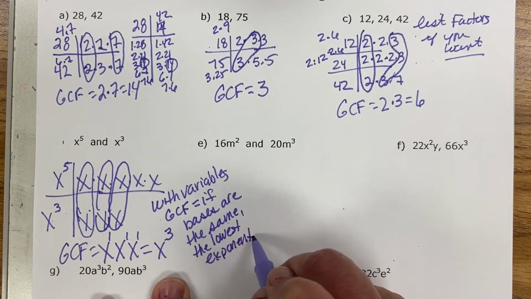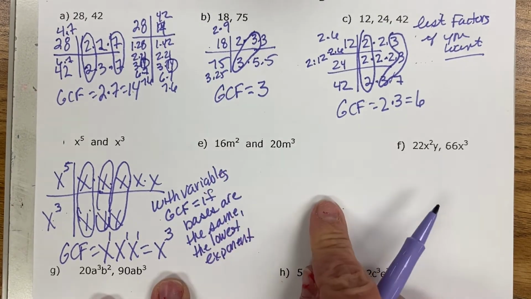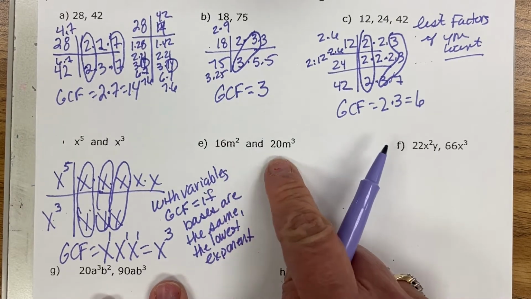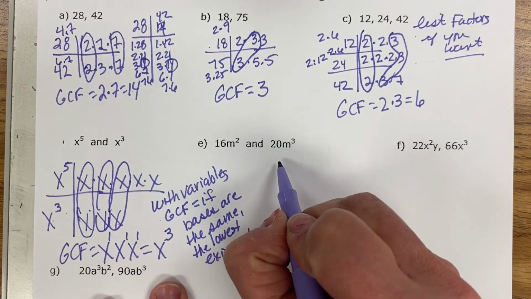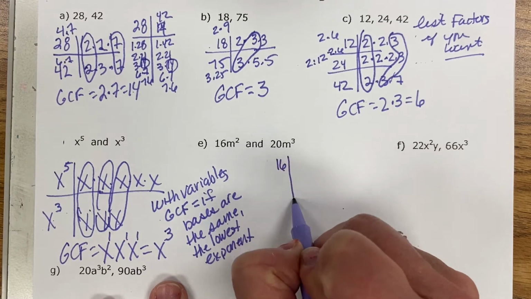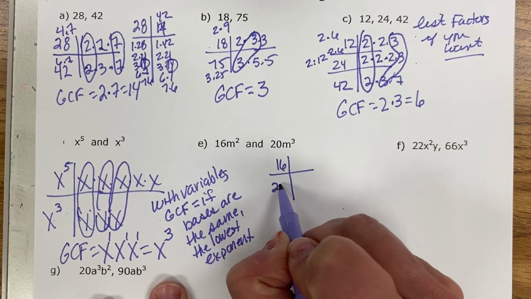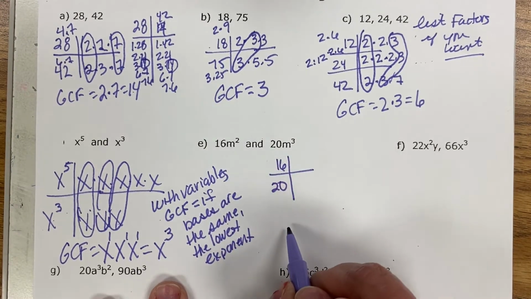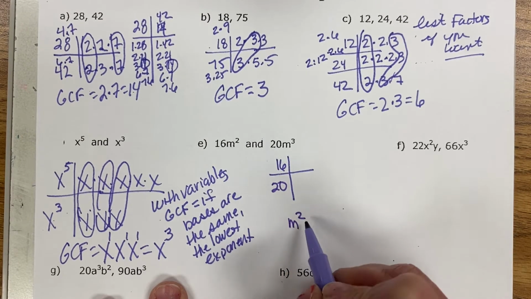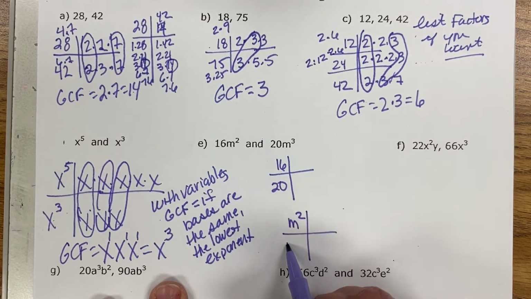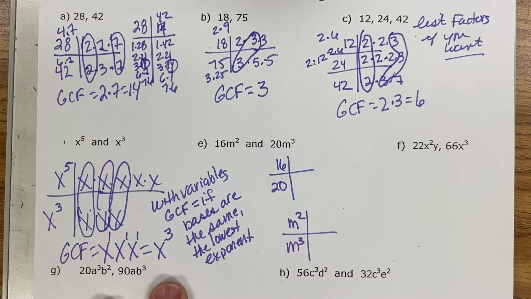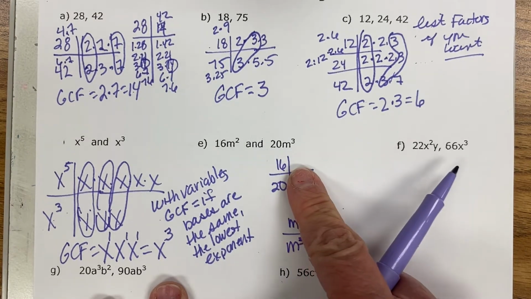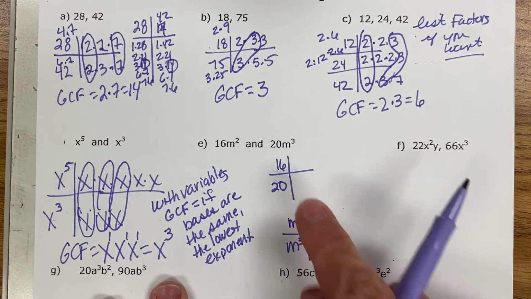Okay. So over here, we have 16m squared and 20m to the 3rd. So we're going to have to find the greatest common factor between 16 and 20. And then we'll break it up, and we have to find the greatest common factor between m squared and m cubed. So I'll find prime factorization for 16 and for 20.